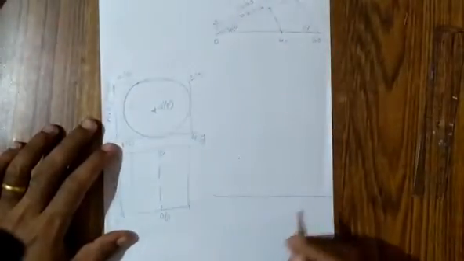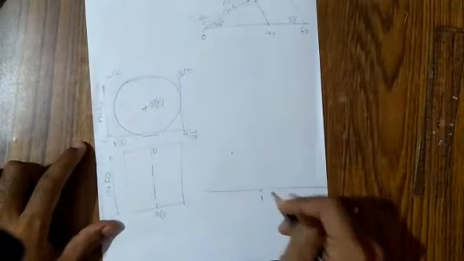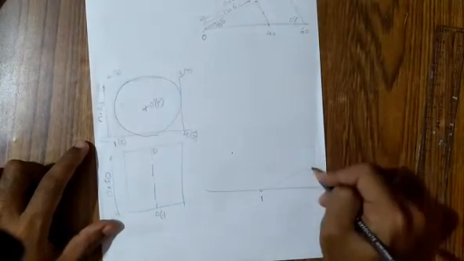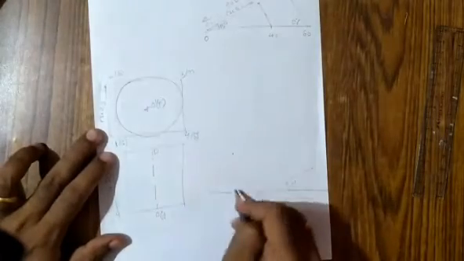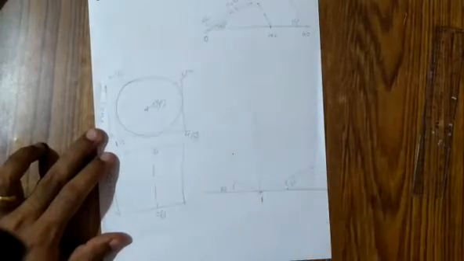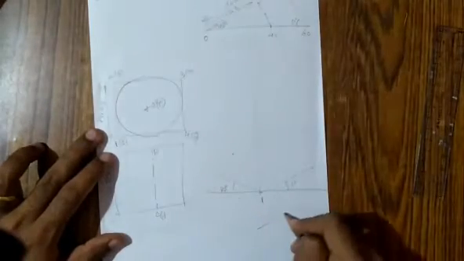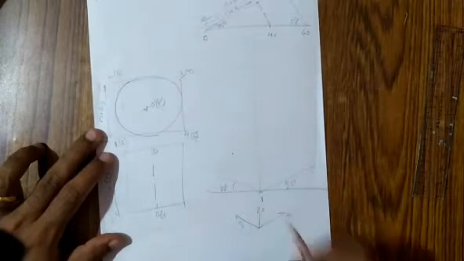So you draw the base. 1, 2, 3, 4 is the front side of the box. You take 1 as the reference. You draw the x direction with an angle of 30 degrees, the y direction with an angle of 30 degrees, and the z direction with an angle of 90 degrees as usual. So this is your x, this is your y, and this is your z in the isometric view.